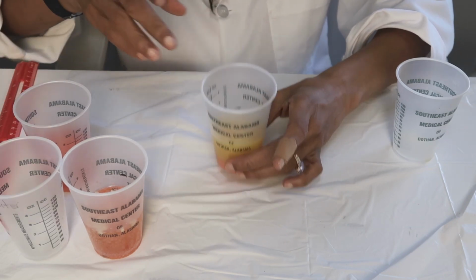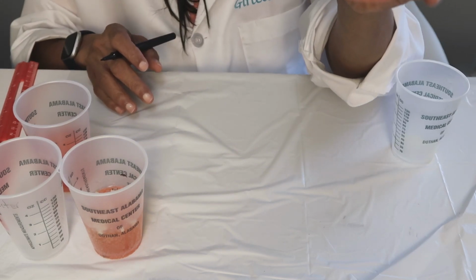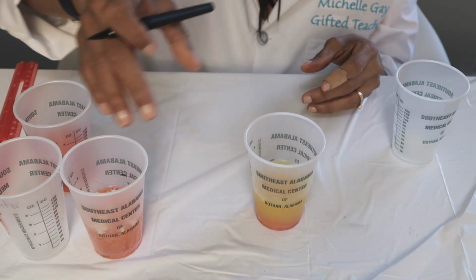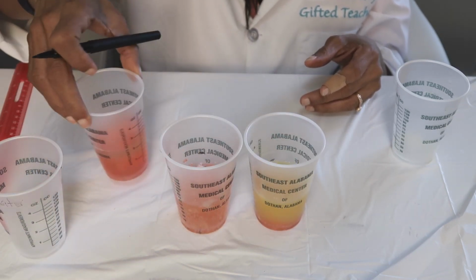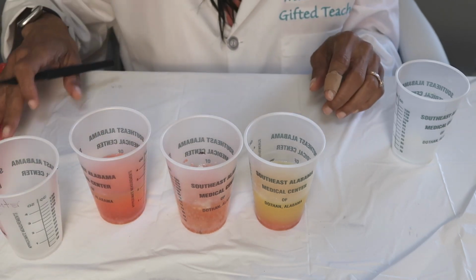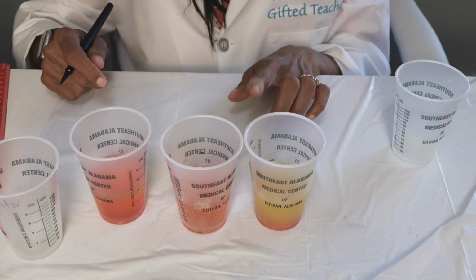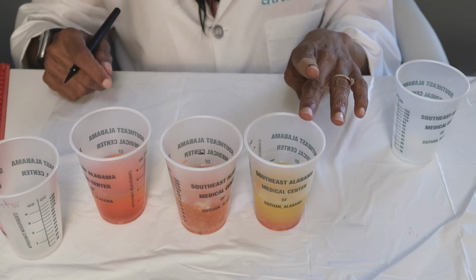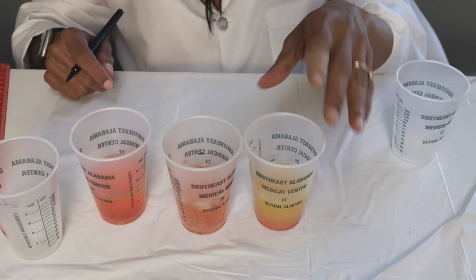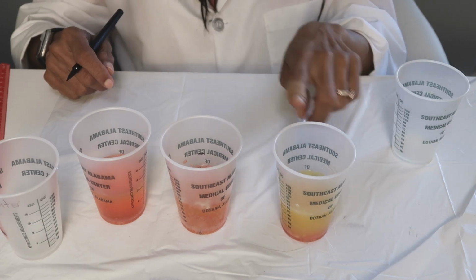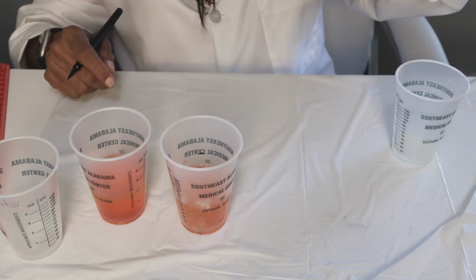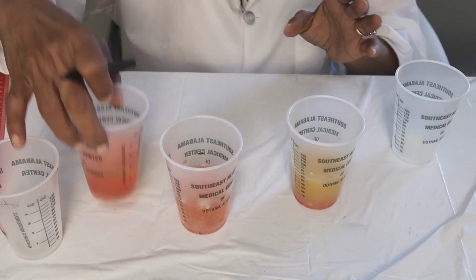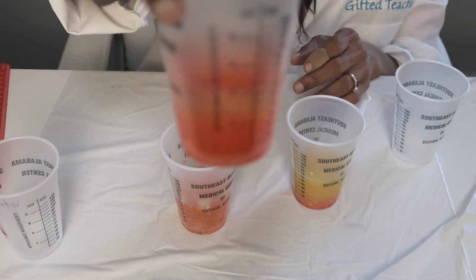So, according to the data and our observations, and make sure you're observing, you like hearing that sound? Even just looking back at the reaction, you can see that the Sprite had a greater reaction on the Pop Rocks than the juice and the water. Which do you think between the juice and the water had the greater reaction? There's the juice. There's the water. Write down your answer.